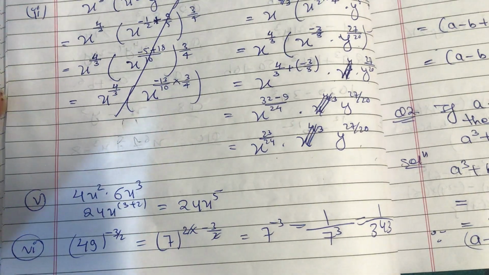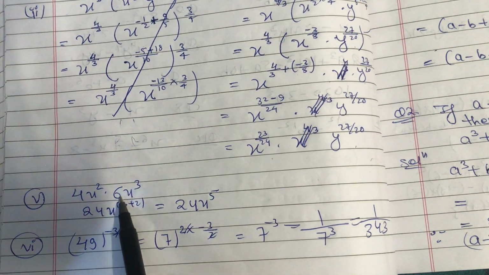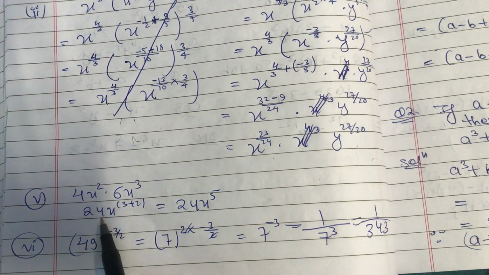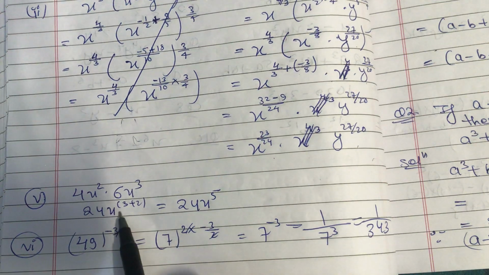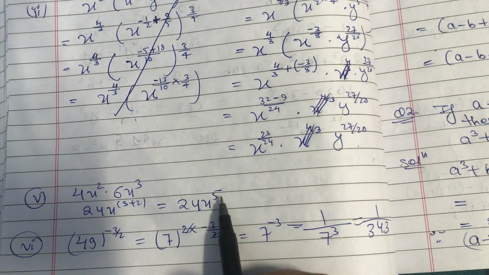The next question is 4x square into 6x cube. Here we'll multiply the numbers, that is 6 4s are 24, and the power of x we'll add. So x to the power 3 plus 2, which is 24 into x to the power 5.